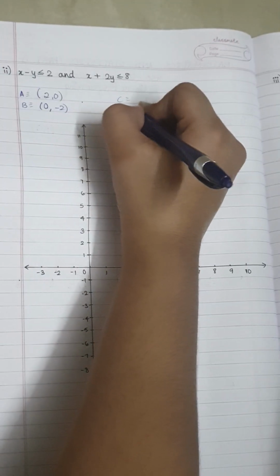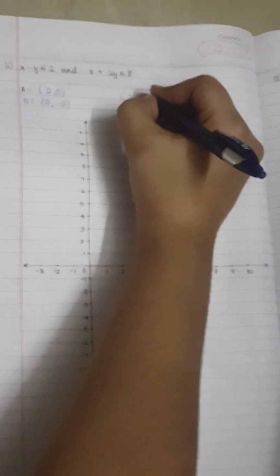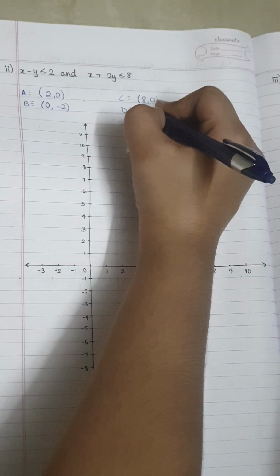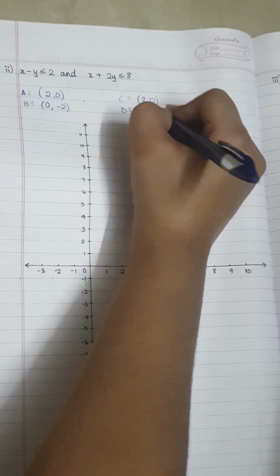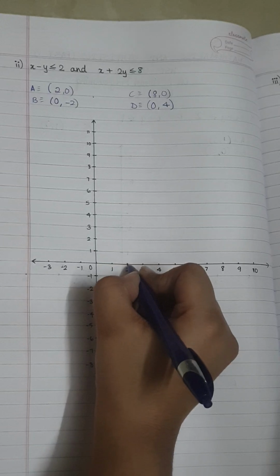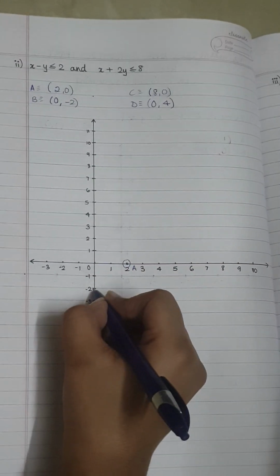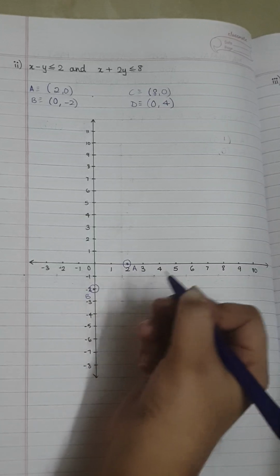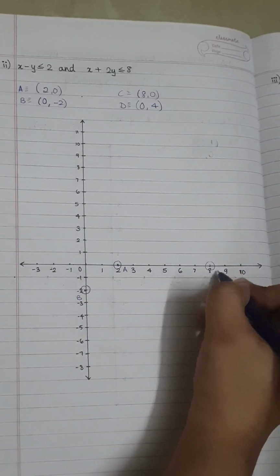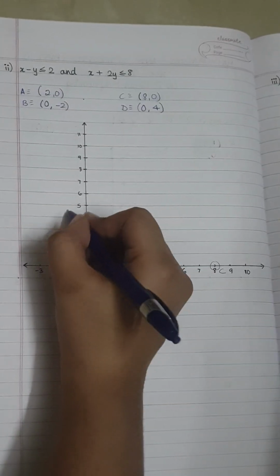Considering C and D over here now, in this case, y will be 0. That means it will be 8 comma 0. And in this case, x will be 0. So y will be 4. Let's mark those points on our graph. You have 2 comma 0, which is this, which is your A. Then you have 0 comma minus 2, this, that is your B. Then you have C as 8 comma 0. We have this here, C. And D as 0 comma 4, which is here, D.